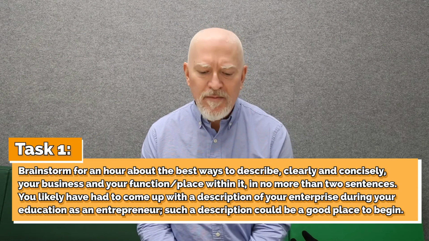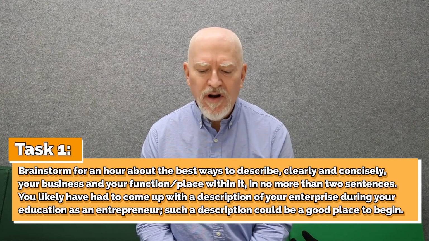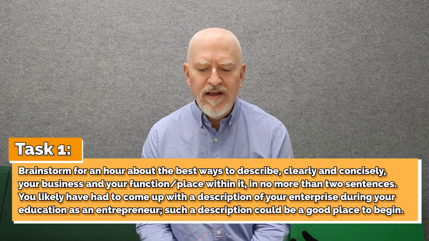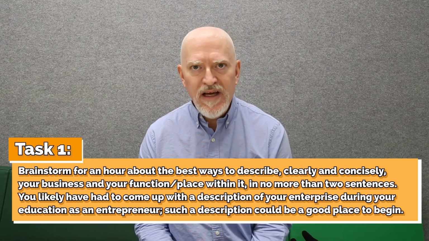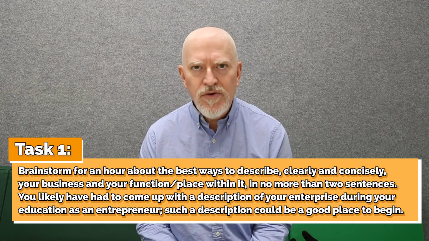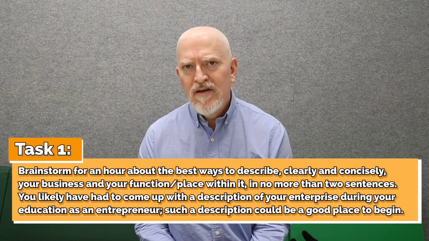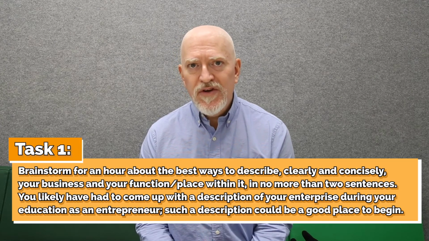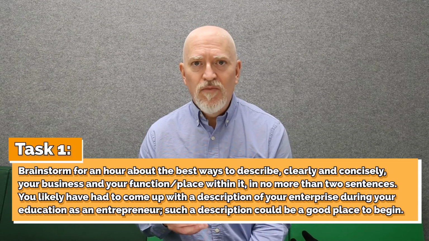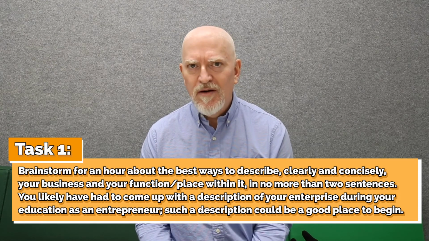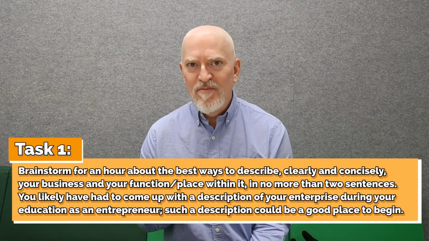So, tasks for this week. Task number 1. Brainstorm for an hour about the best ways to describe clearly and concisely your business and your function or your place within it, in no more than 2 sentences. I ask that you use no more than 2 sentences because this will give you practice at being concise in what you say about yourself. It's harder to come up with a short description than it is a long description. You have to think about it more.